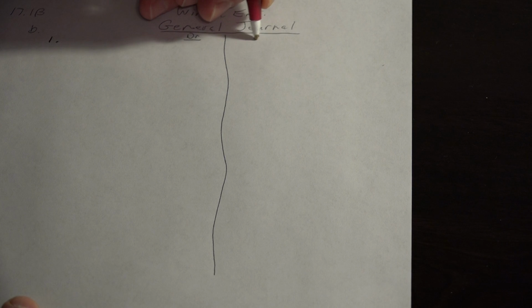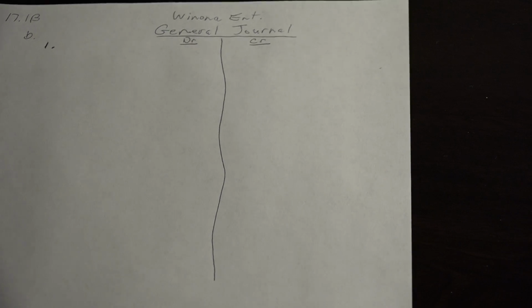This is credit. Okay? So, first thing we're going to do in 1 is we're going to figure out how we record the cost charged to the jobs during April.